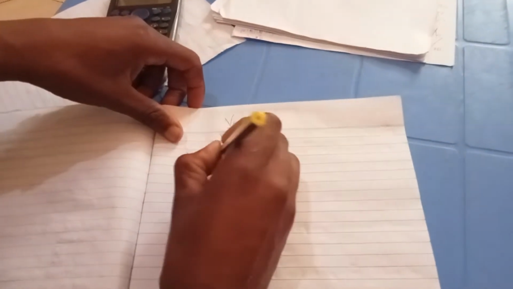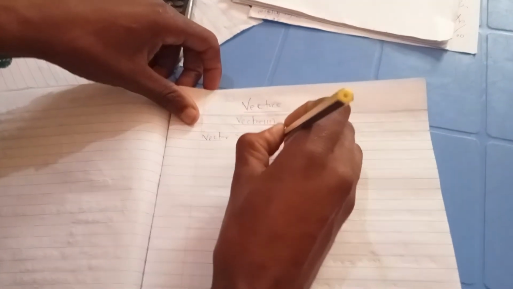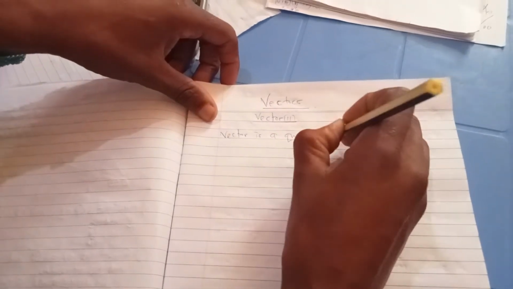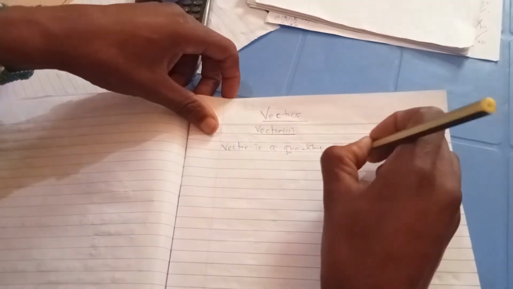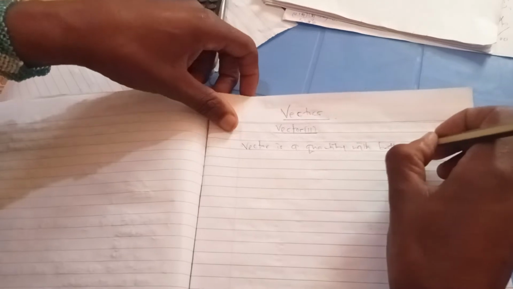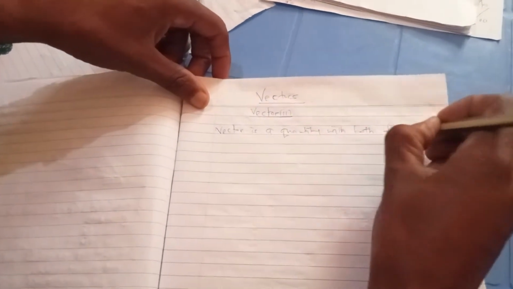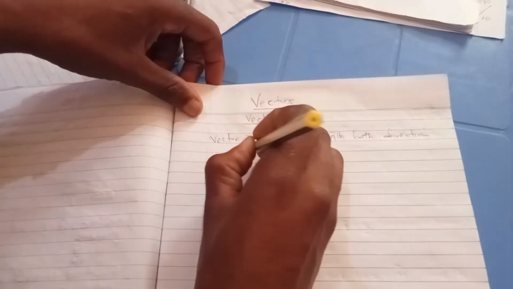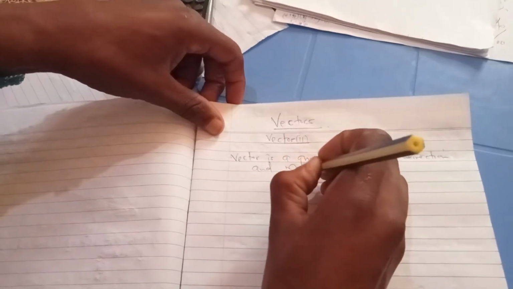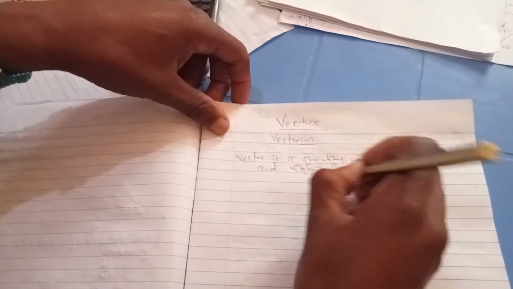So a vector is described by both direction and magnitude. Direction and magnitude. That's how we can define a vector.